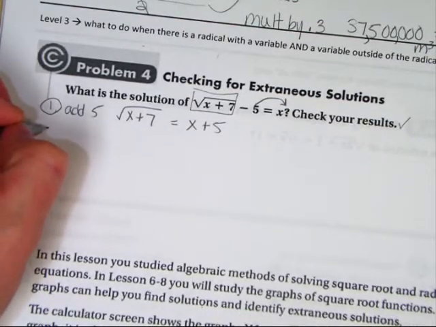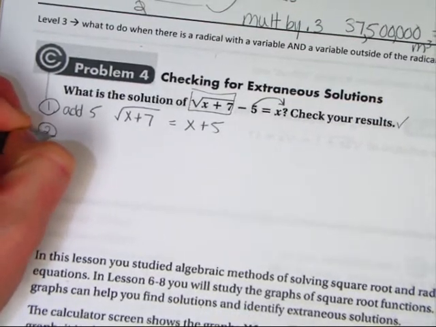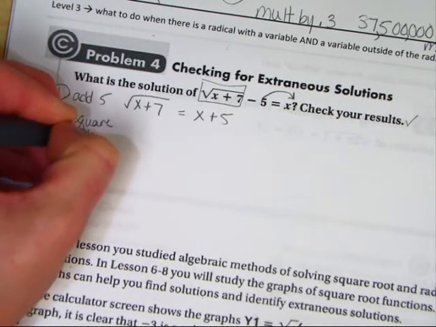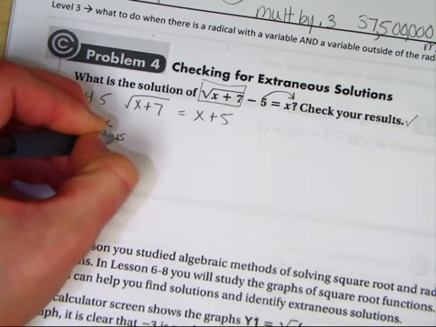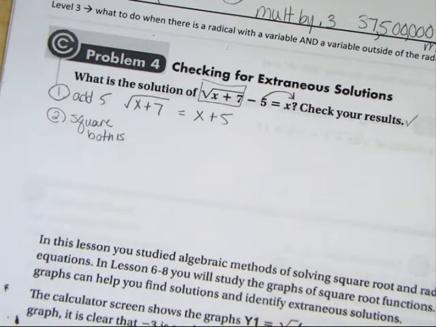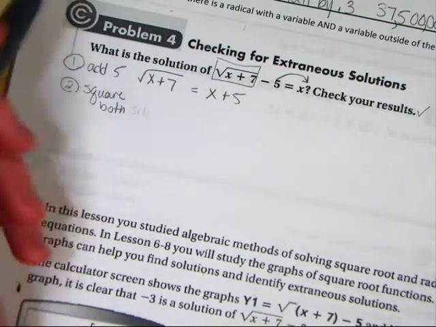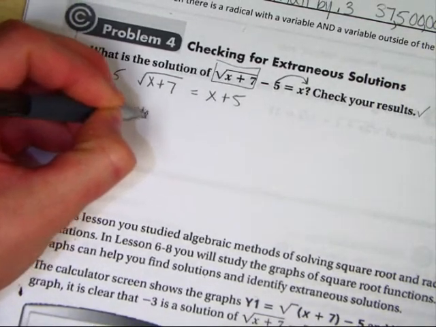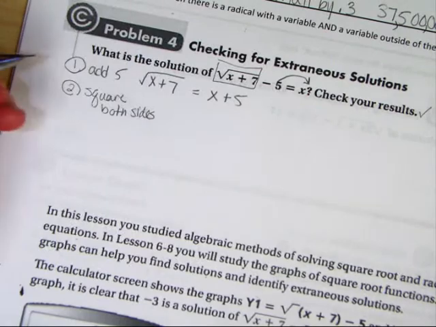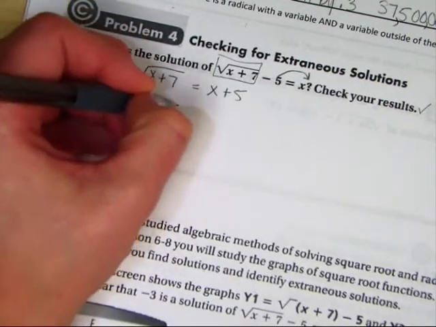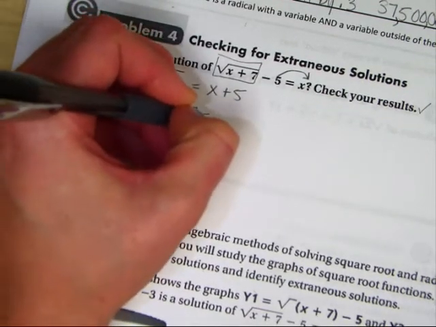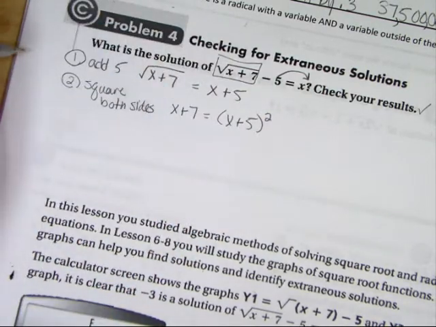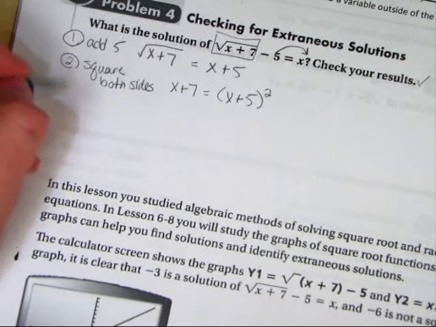Okay, step 2. I'm going to square both sides. Okay, so to get rid of the square root, you have to square both sides, and that is to get rid of your square root. So when I square this side, it's just going to become x plus 7. Be careful when you square this side, because you're going to have to FOIL.